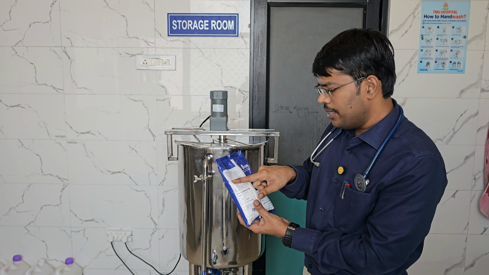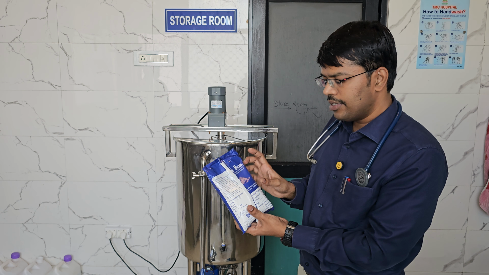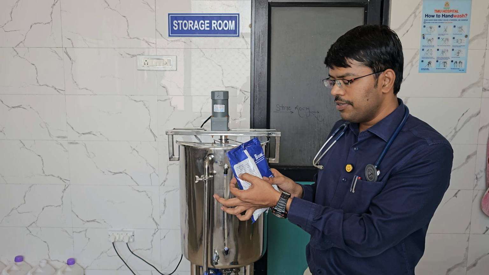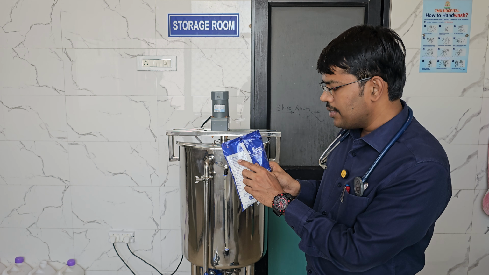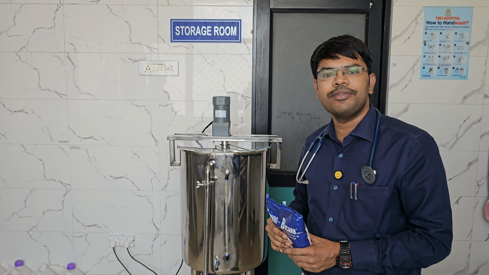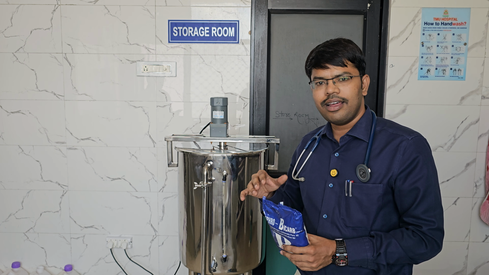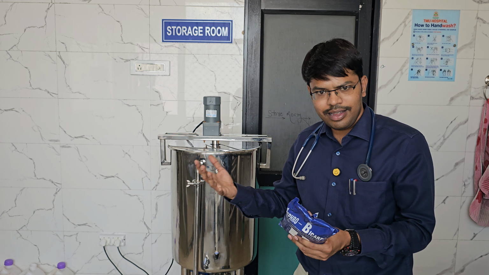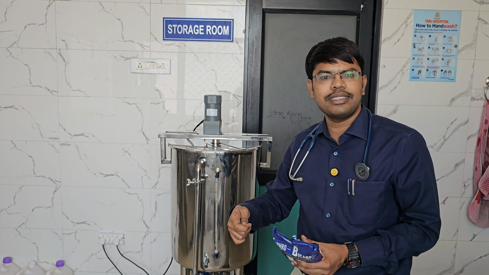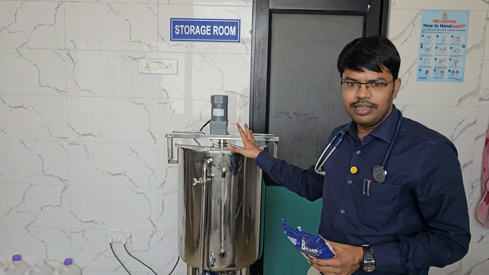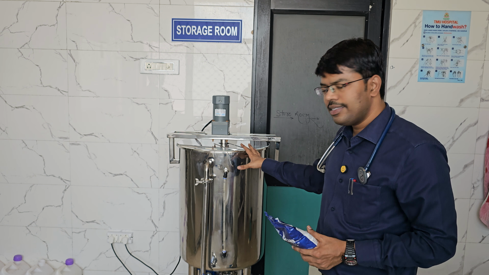Here they have mentioned the details of how it has to be mixed. Specific packets will have specific details. This has to be mixed in 9.5 liters of water. For mixing, there are two methods. One is manual: manually in a bucket or clean container. Another is using this machine, which is a bicarbonate solution mixer.